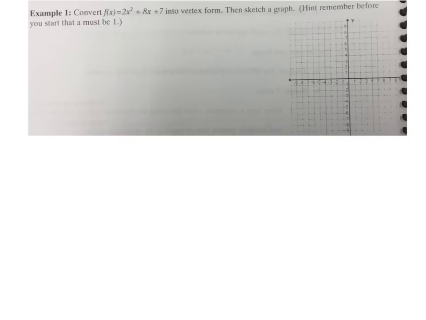Okay, so example 1 says that I need to convert 2x squared plus 8x plus 7 into vertex form. Okay, so it's said in your notes, and there's a missing from the picture, but remember in Algebra 2 you learned about this thing called completing the square. So that's exactly what we're going to do. And I'm all about kind of writing down steps and following steps, so that's what we're going to do.